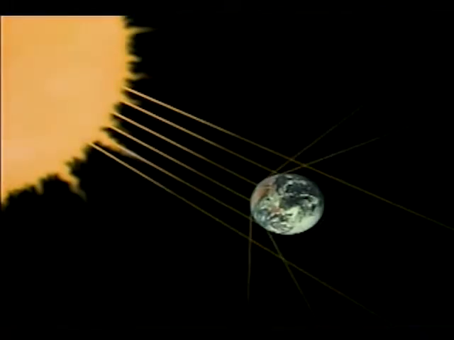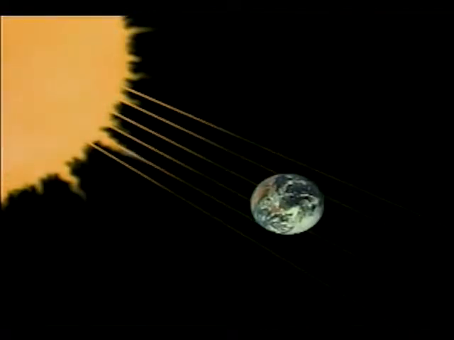Some of these waves are reflected off of the earth, but others are absorbed by the earth. When a wave is absorbed, its energy is absorbed by the earth as heat. The amount of heat transferred depends on the number of electromagnetic waves absorbed.